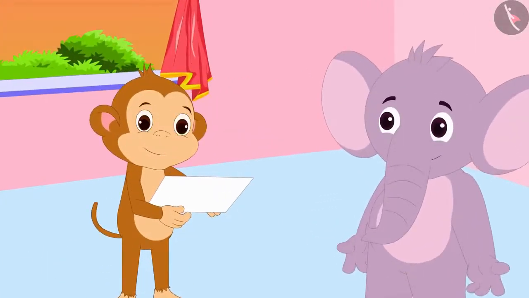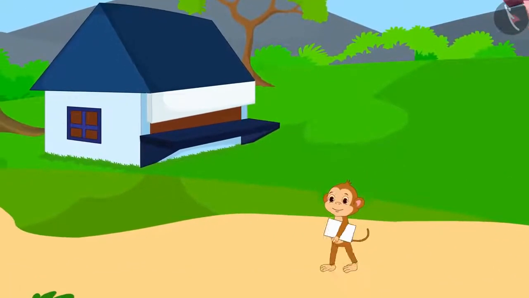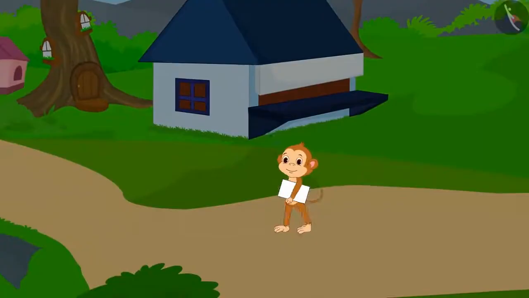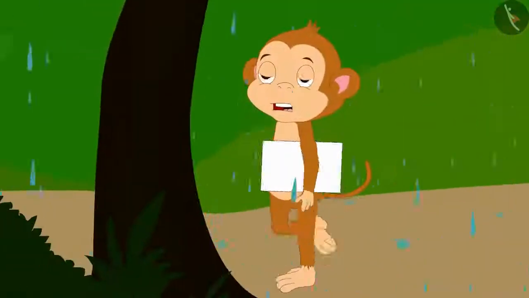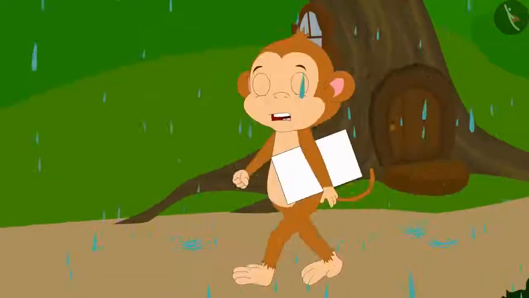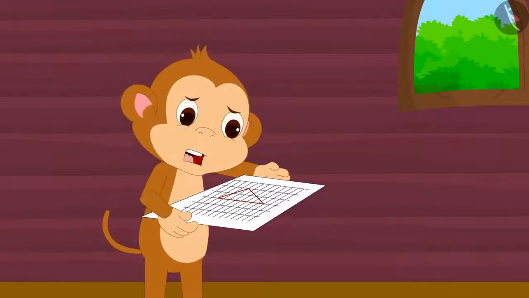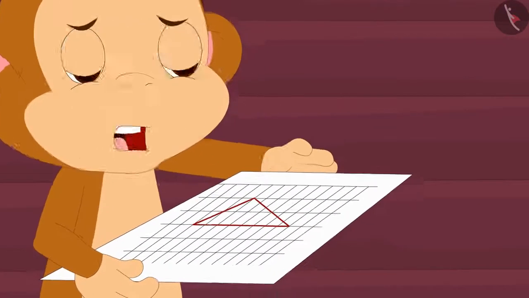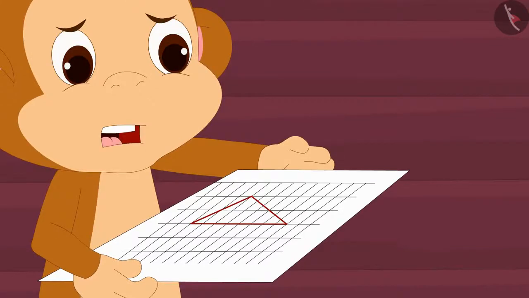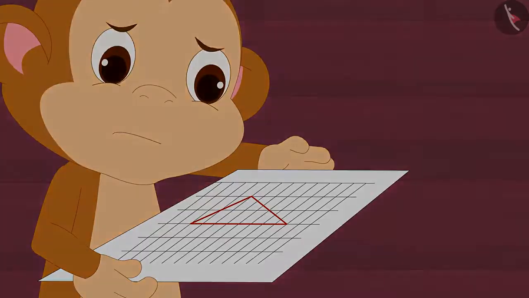Appu told Babban. Babban took that paper from Appu and was returning home when suddenly it started raining heavily. Babban arrived at his house with great difficulty and was completely drenched in the rain. Oh God, what is this? 2 lines from the design of Appu's new box have been rubbed off because the paper got wet in the rain.